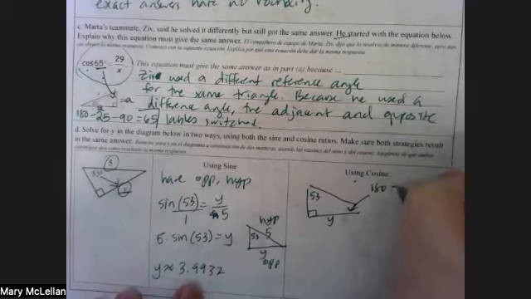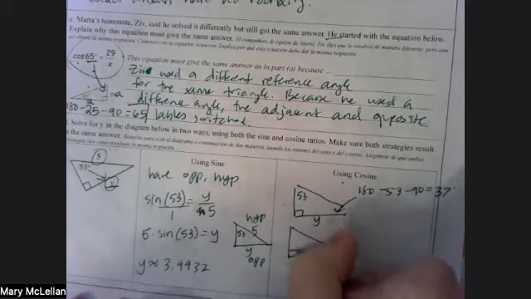This angle will equal 180 minus 53 minus 90, which I've already done. I know the answer is 37. If I want to use this angle, 37, I'll redraw the triangle just to make things hopefully really clear.